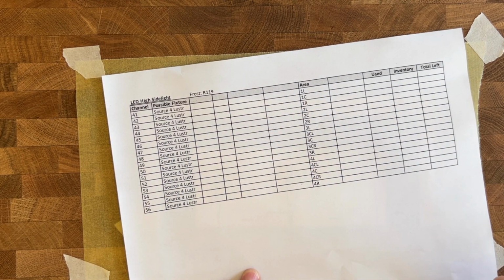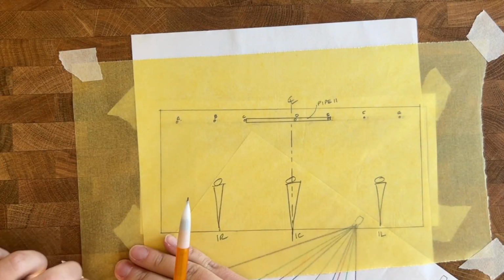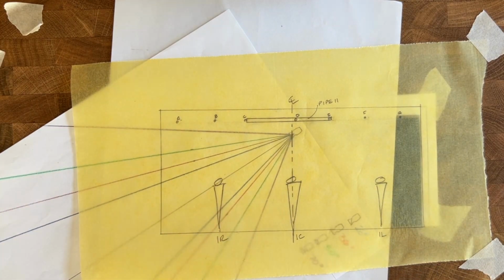So before I decide, I want to make another design choice. I'm going to go back to my research and think about if I want the angle to be steep, flat, or somewhere in between. I'm going to pick something pretty flat. Keep an eye on your inventory. If you've already used a lot of 70-degree barrels, you might have to go with 50s or vice versa.